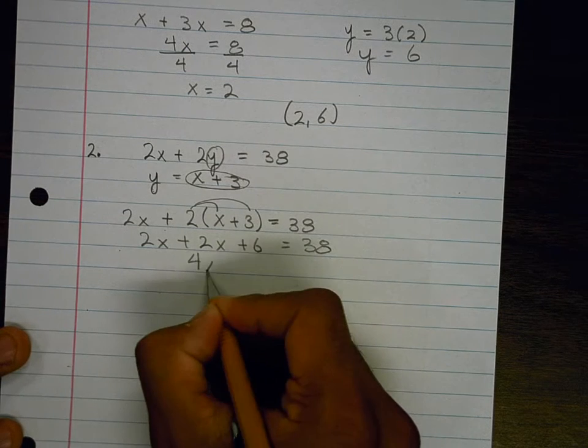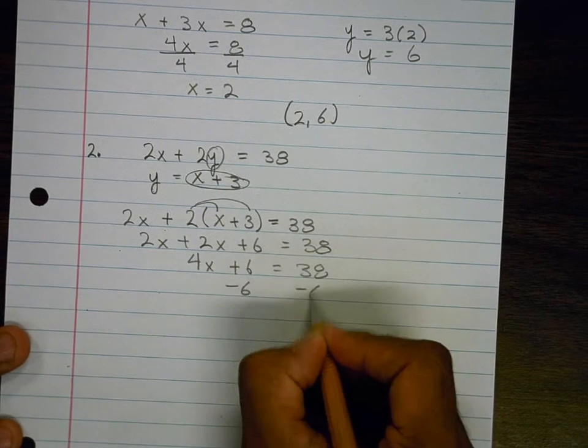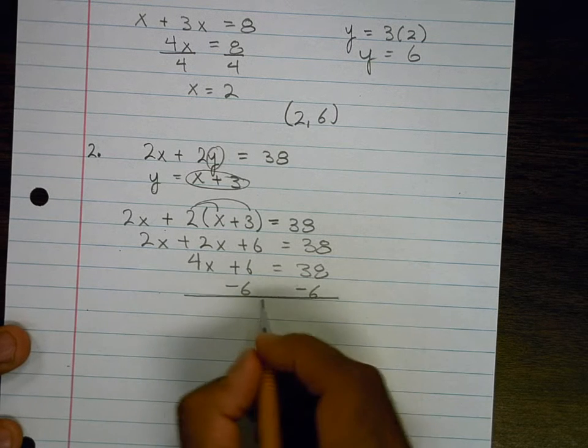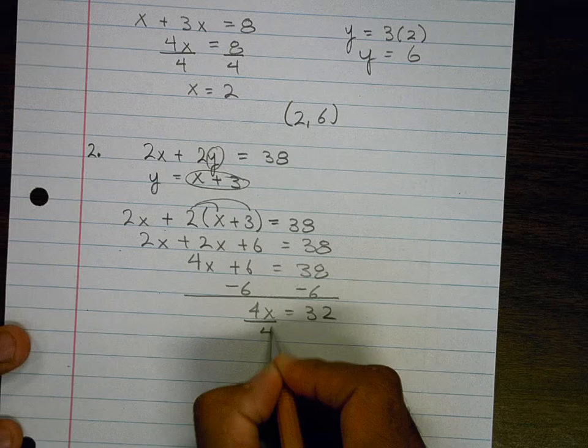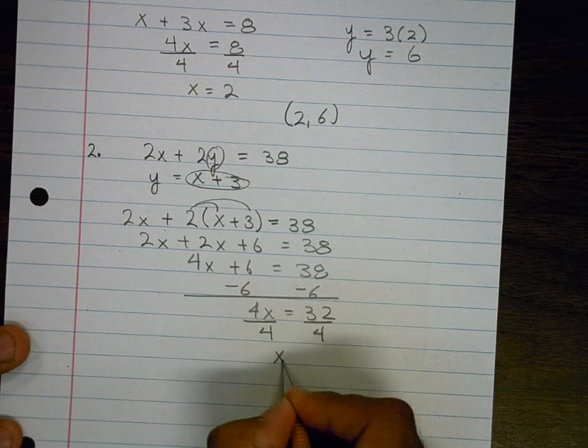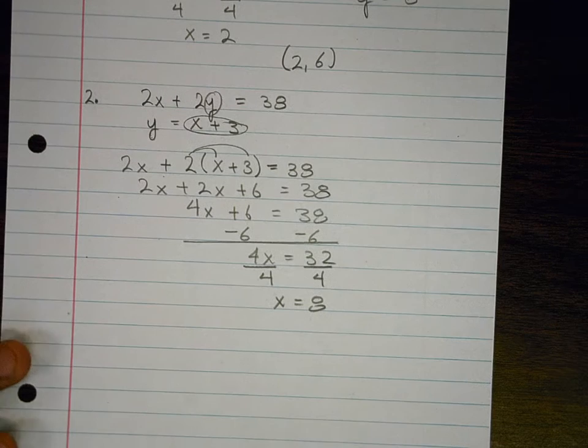Then I get 4x plus 6 equals 38. Subtract 6 to both sides, and I get 4x equals 32. Divide by 4, and x equals 8. And once again, once you find one variable, go back and plug in.